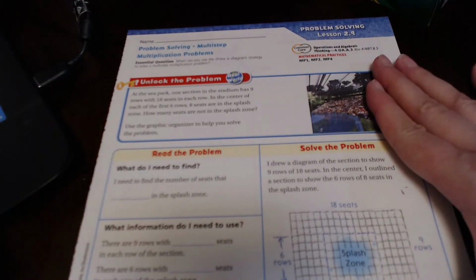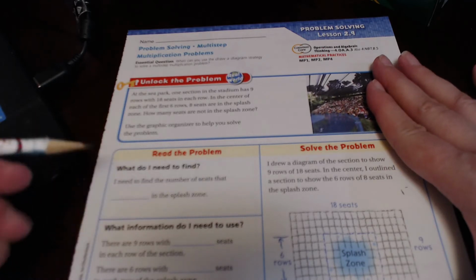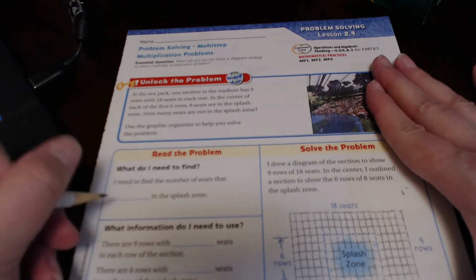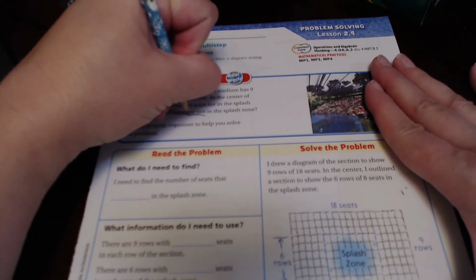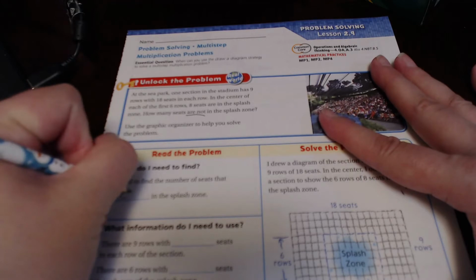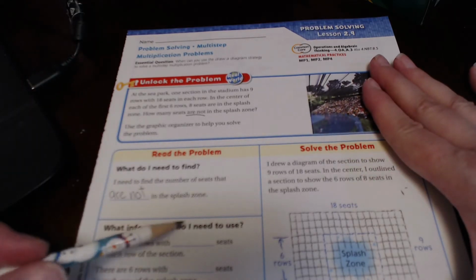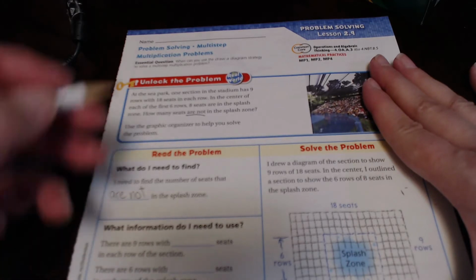What do I need to find? I need to find the number of seats that are not in the splash zone. Are not. What information do I need to use? Well, there are 9 rows with how many seats?